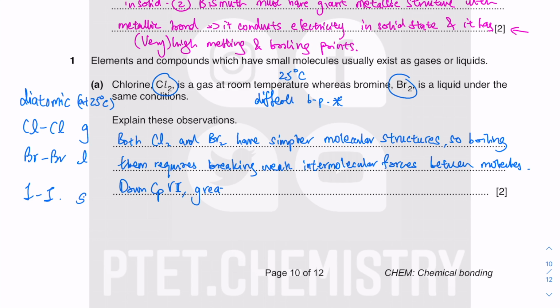Greater, or you can say more, total number of electrons. This is something that I'll revisit when we come to group 7, but the strength of the intermolecular forces depends on the total number of electrons. As you can imagine, going down group 7, this bromine atom would have more protons than a chlorine atom.